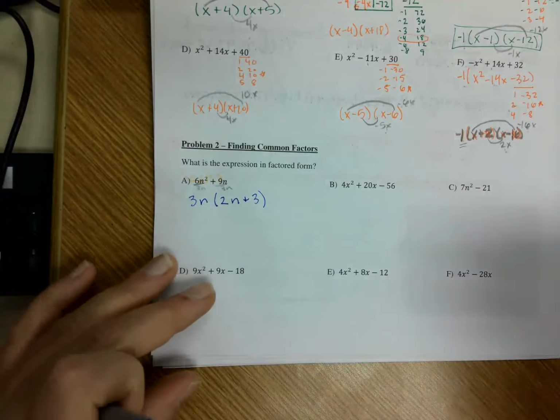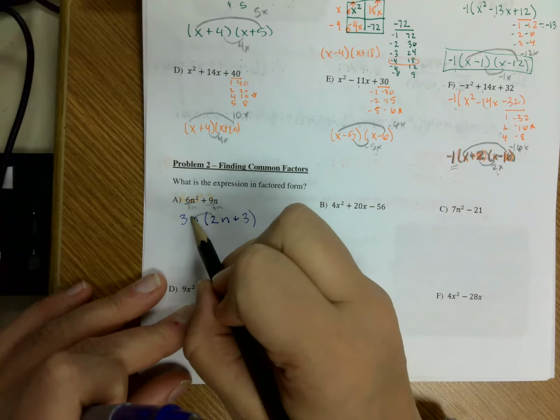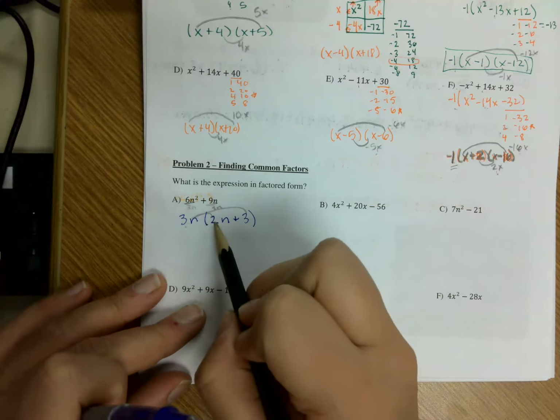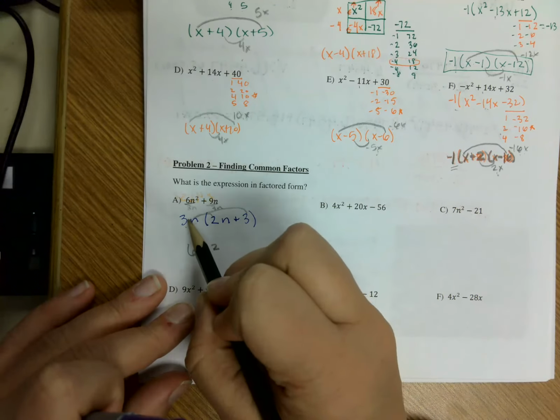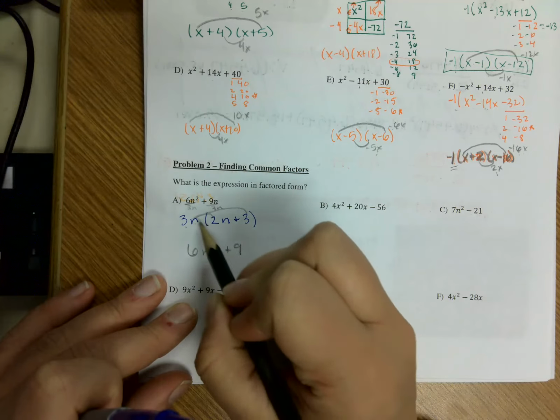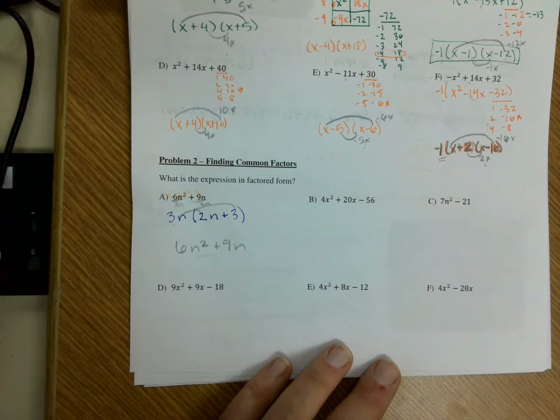You can always check your work, just like you can check your work up here. So if I distribute this in, just like how we've been practicing, 3 times 2 gives me 6. N times n is n squared. 3 times 3 is 9, and then there's 1n. So that was my original. So I can always check my work.